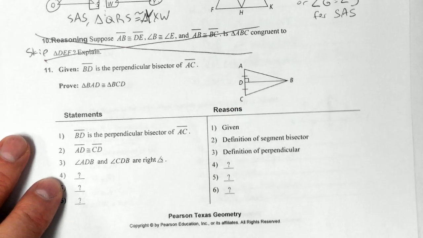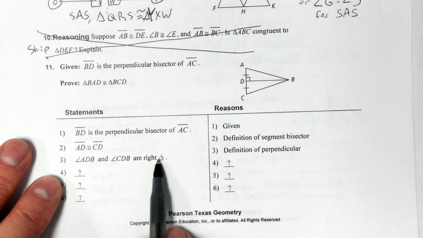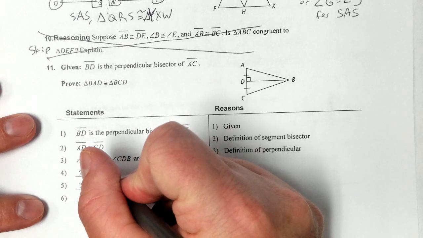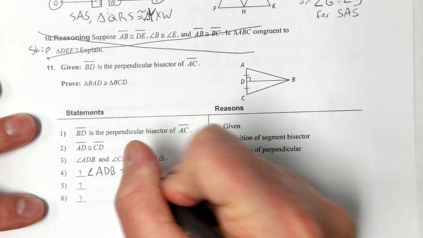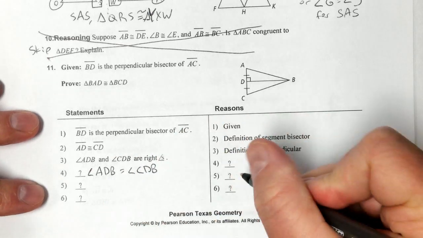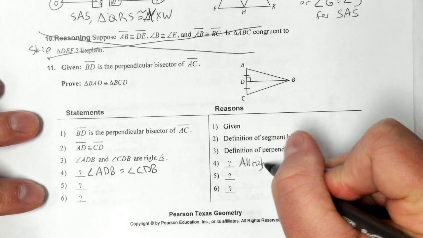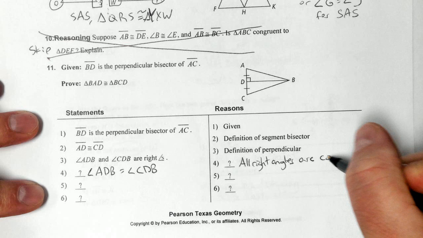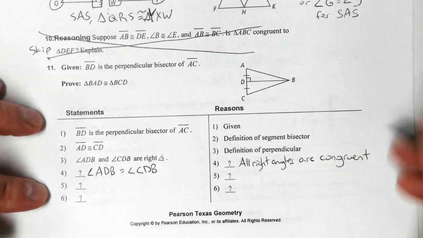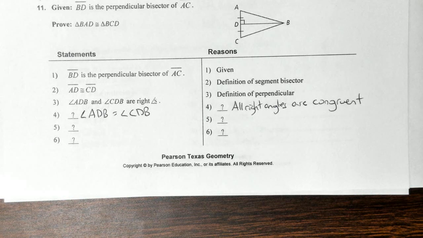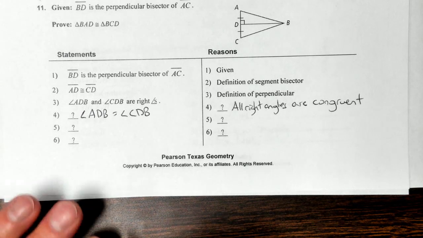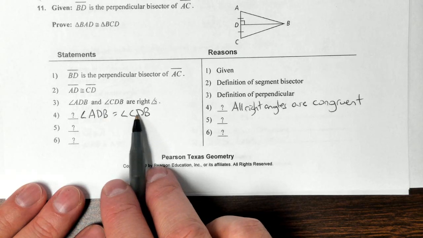So the next step, like we did on the other one, after you have that they're right angles, we know all right angles are equal. So we're going to put angle ADB equal angle CDB, because all right angles are congruent. Or you could put equal, so that means the same thing. So it's not like one right angle would be 90.5 instead of 90. It's just 90. Okay. So now we actually have a set of equal angles.